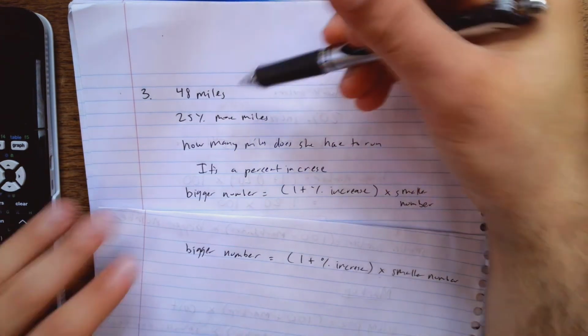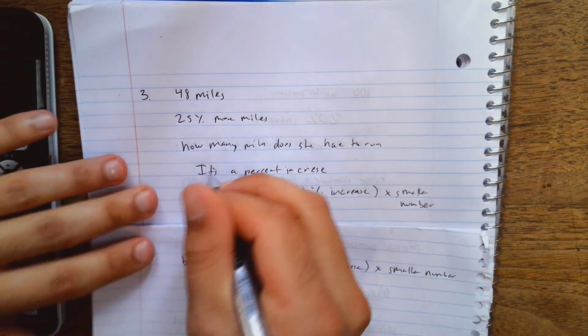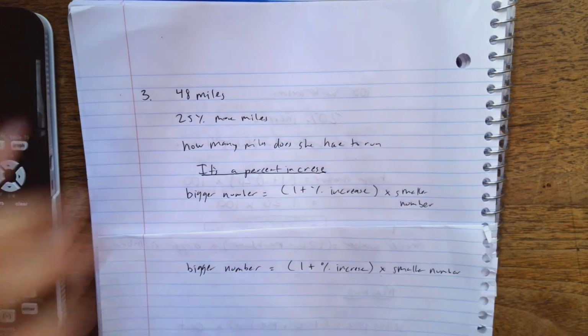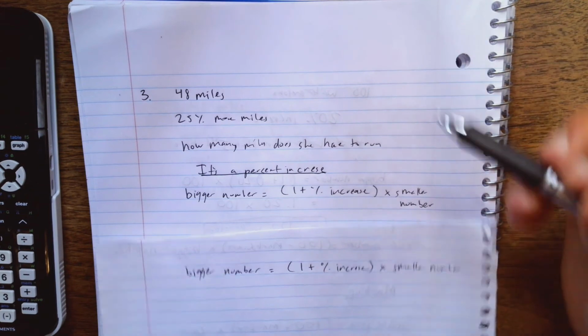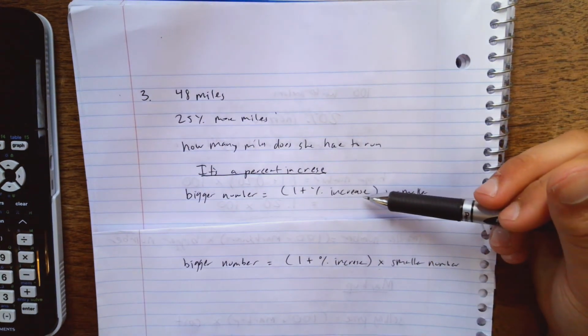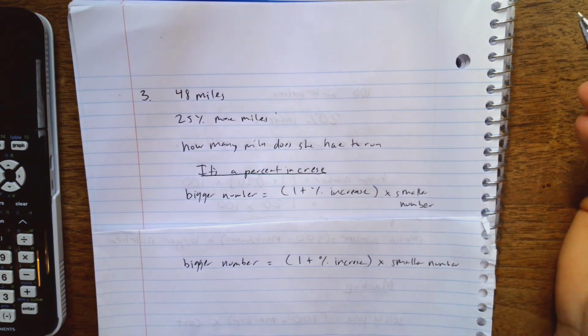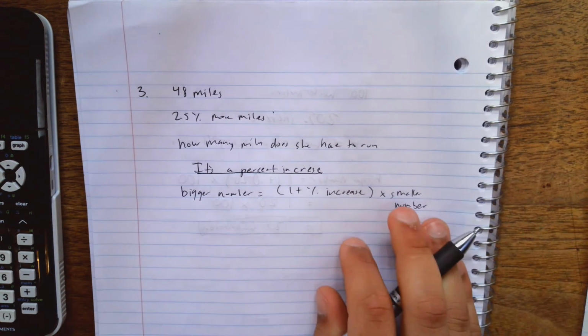In this case, is 48 going to be our bigger number or a smaller number? Okay, and why do you say that 48 is our bigger number? Okay, that's true. But this 25, isn't that this percent increase right here? It is the smaller number.